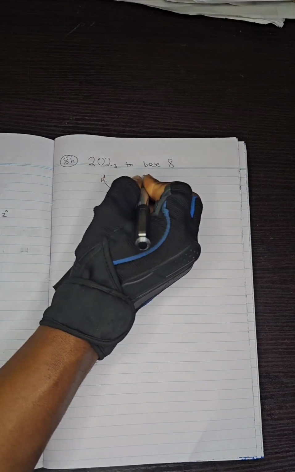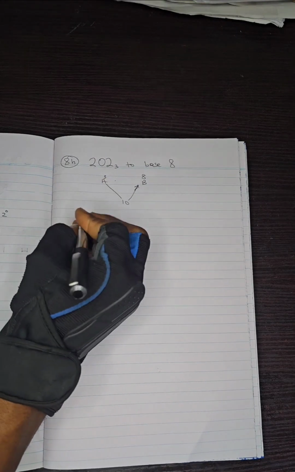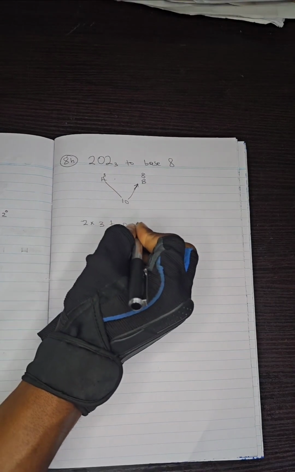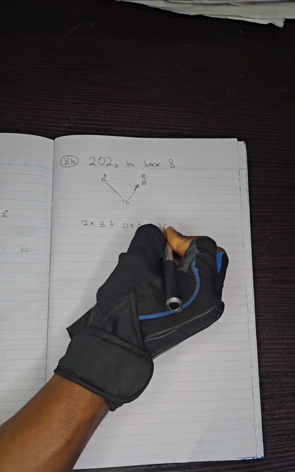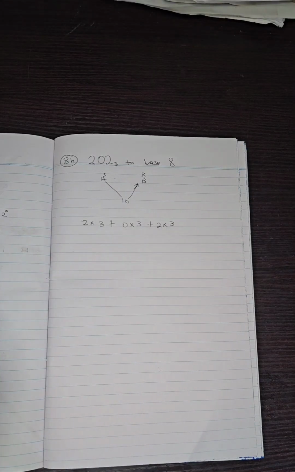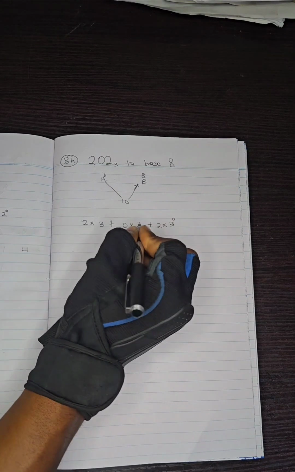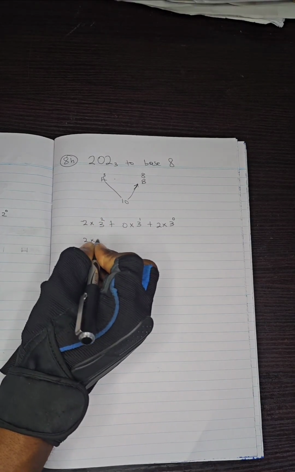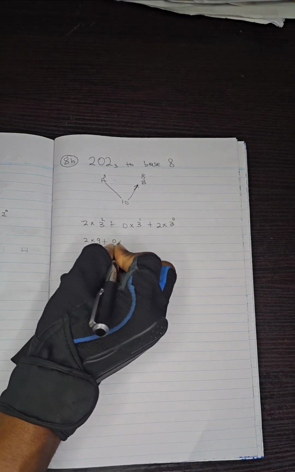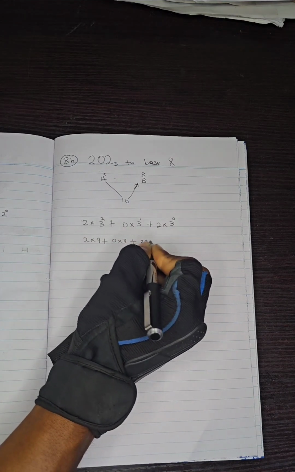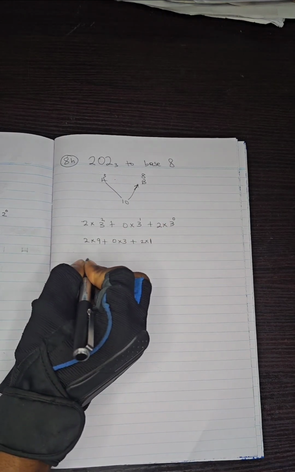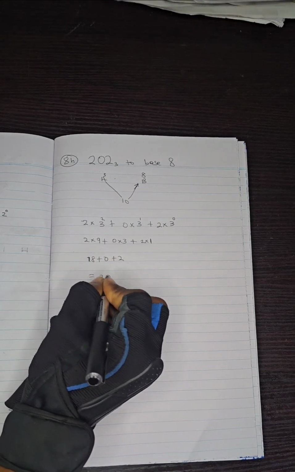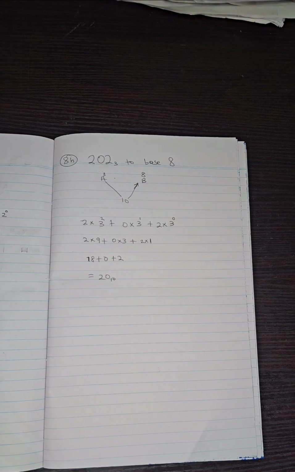My A is 3 and my B is 8. So let's start. 2 times 3 plus 0 times 3 plus 2 times 3. This will be power 0, this will be 1, and this will be what? 2. So that will be 2 times 9 plus 0 times 3 plus 2 times 1. So that's 18 plus 0 plus 2, which is what? 20. Now this 20 is now in base 10.